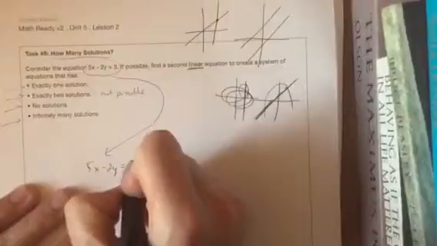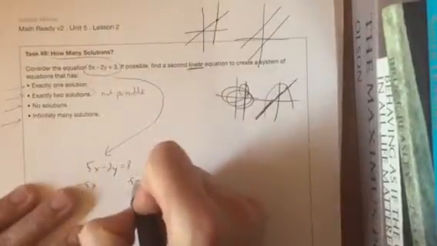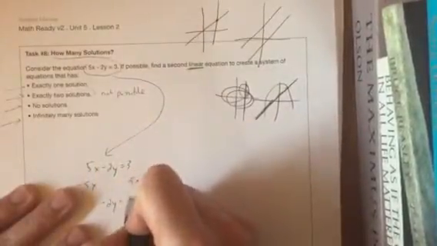So let's start with exactly 1 solution. I think a lot of folks understand this better when thinking about graphing it, so I'm going to put this in slope-intercept form. 5x minus 2y equals 3. If I subtract 5x from both sides, I have negative 2y equals 3 minus 5x, and then divide by negative 2 on both sides. Y equals negative 1.5 plus, negative divided by negative is a positive, 5 halves x.